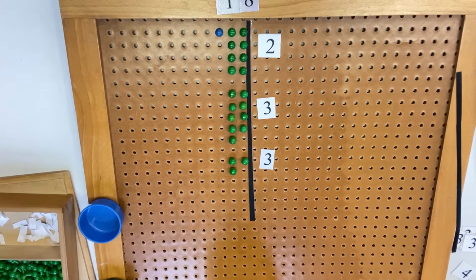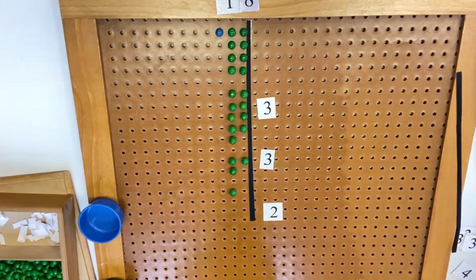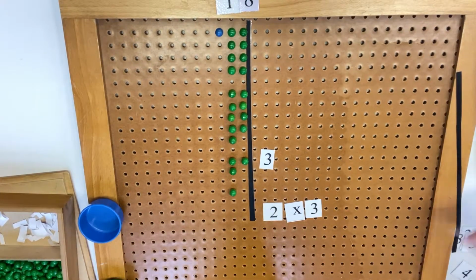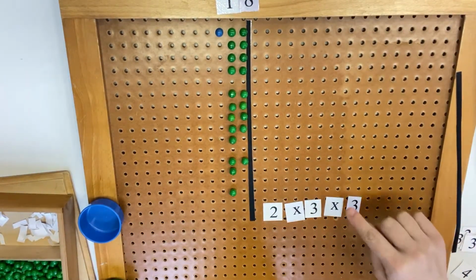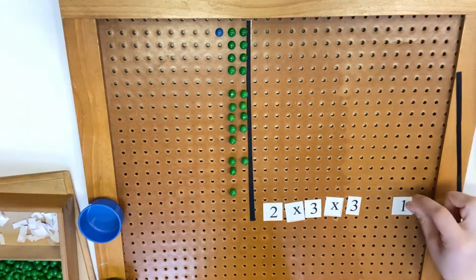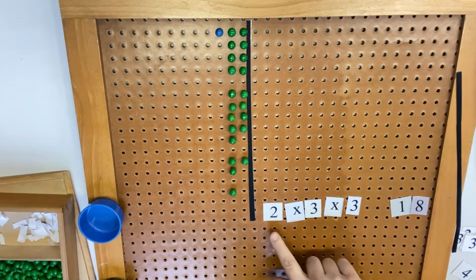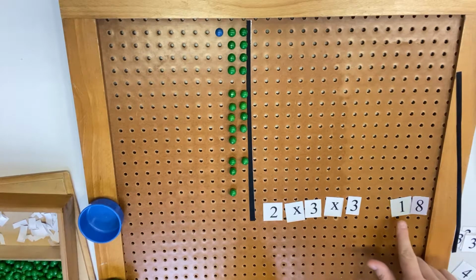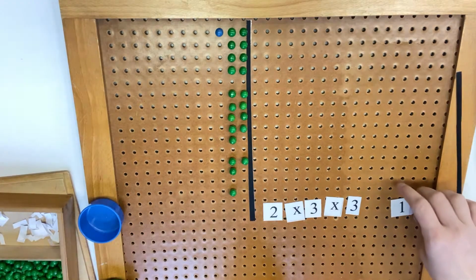Yeah. 3 goes into 3 one time. And that's going to give us 1. So 2 times 3 times 3 gives us 18. 2 times 3 is 6. 6 times 3 is 18. Okay?